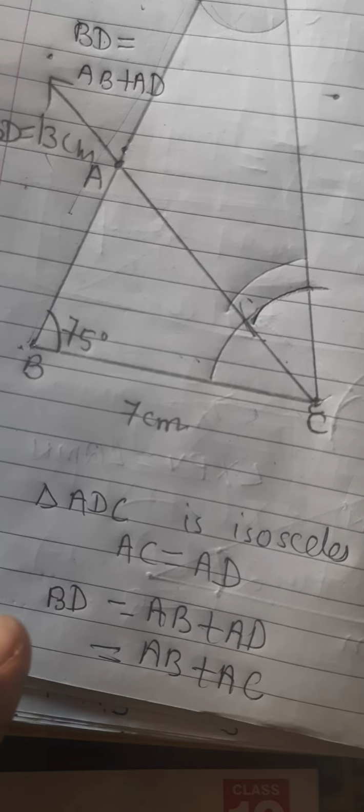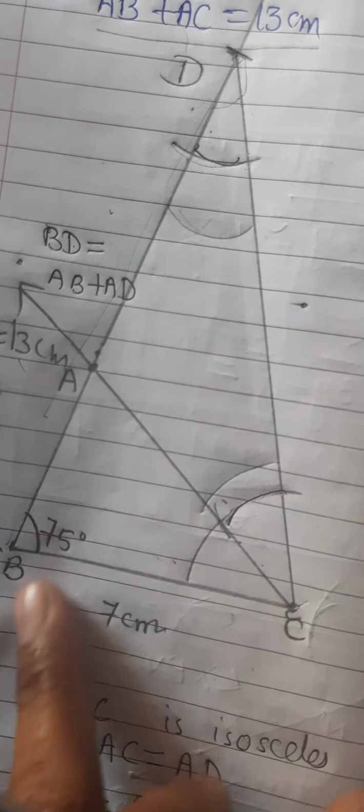So in place of AD, I may write AC. And now you will get why did we select BD as 13. This whole was 13. And see, now this BD can be written as AB plus AC. So that was the condition to be fulfilled. AB plus AC is 13.